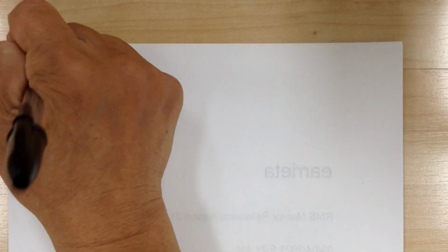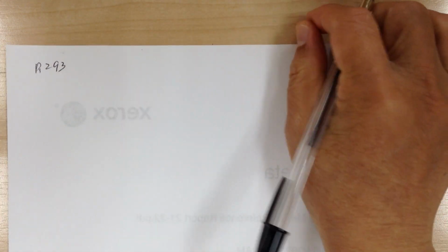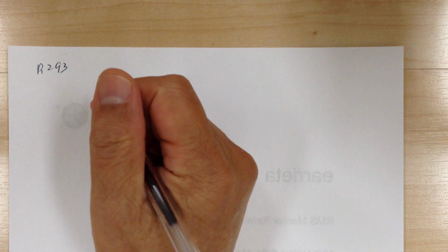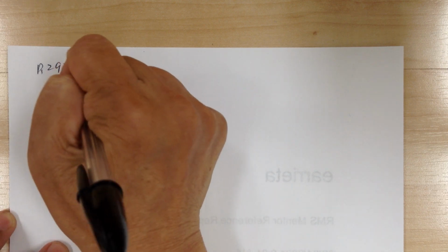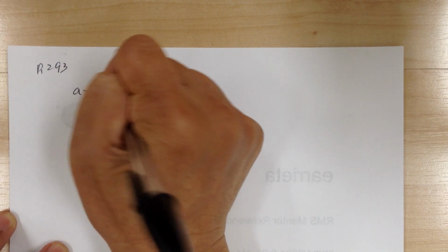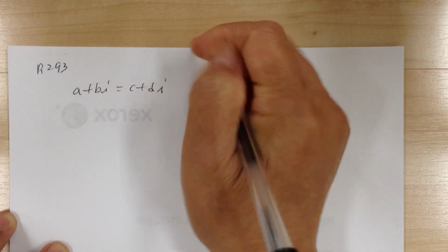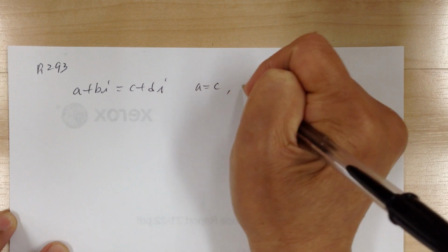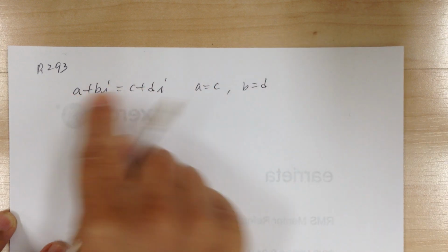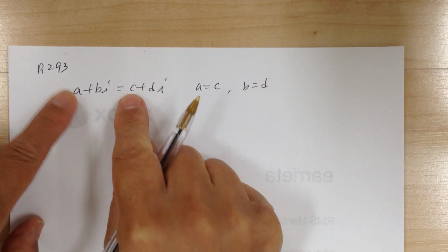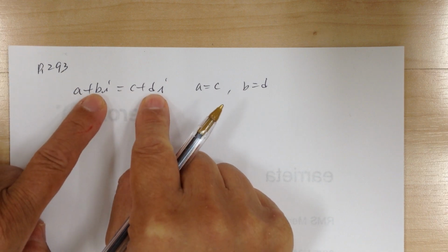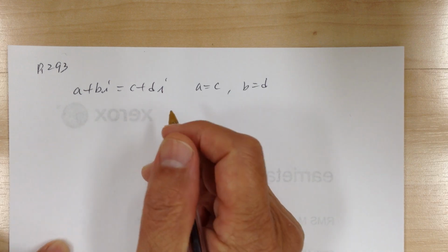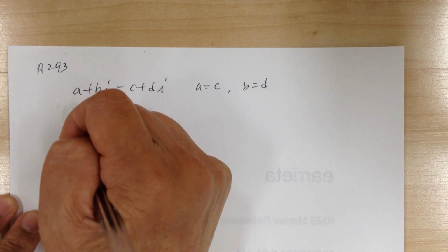Okay, let's go to page 293. This is the equality of complex numbers. It says a plus bi is equal to c plus di if and only if a equals c and b equals d. So two complex numbers are equal only if the real parts are equal to each other and the imaginary parts are equal to each other. That's the only time they are equal. And next one is the sum.